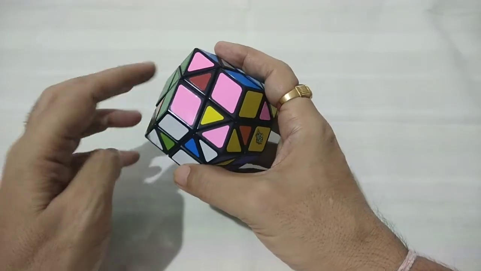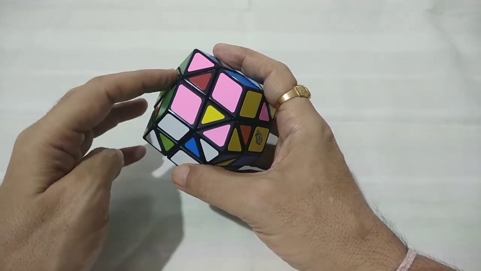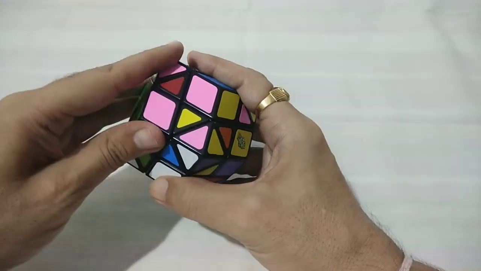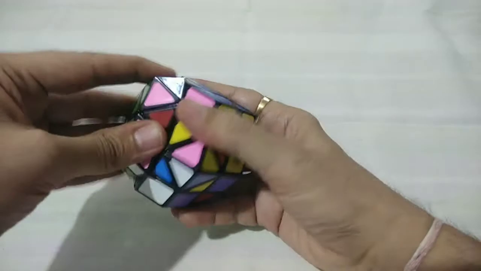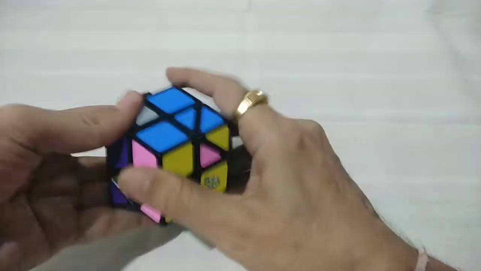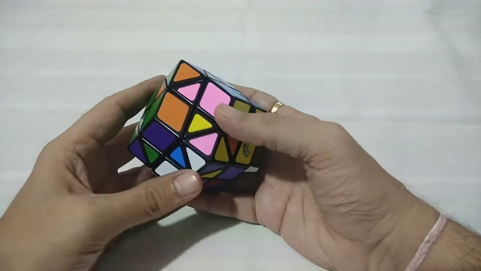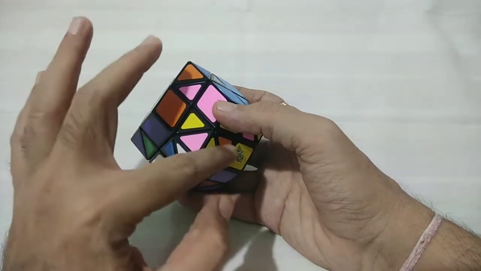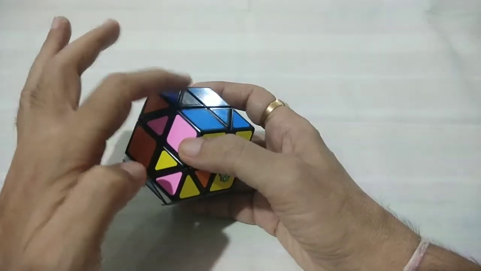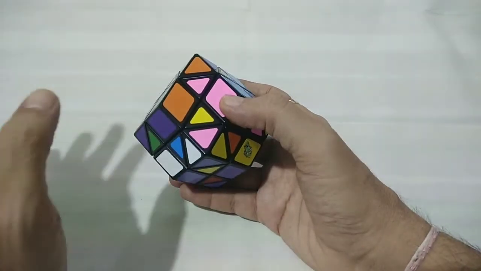So what we'll do is, this is already solved, so we'll take this out of the way like this. And now we'll use the jumbling move. So this will come here and this will come here and this will come here and it will be solved, and this will come here.